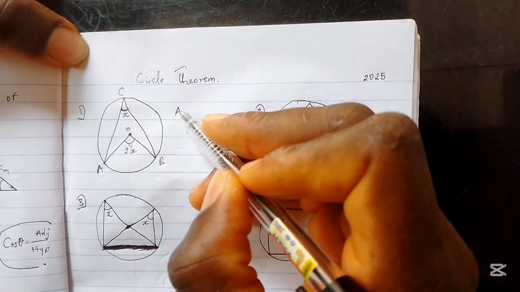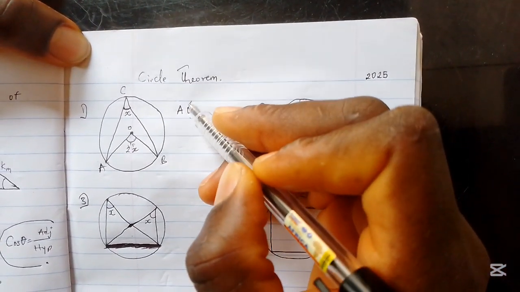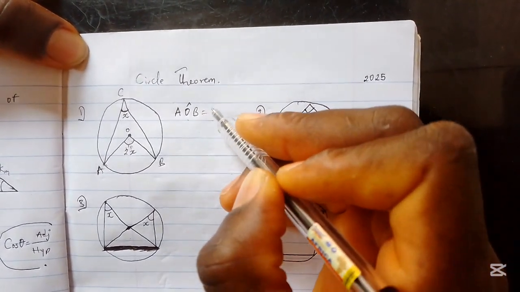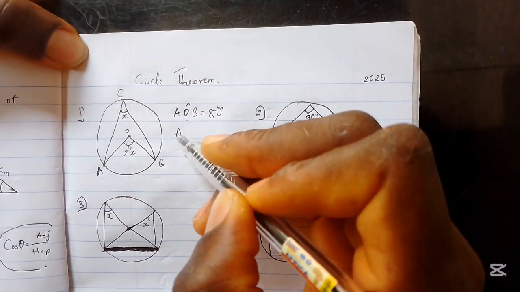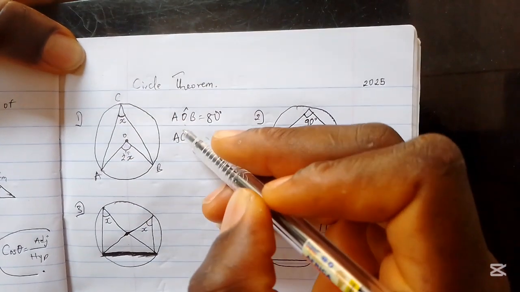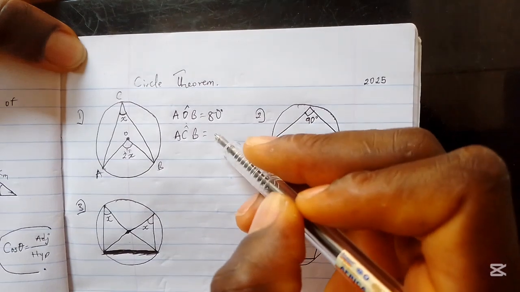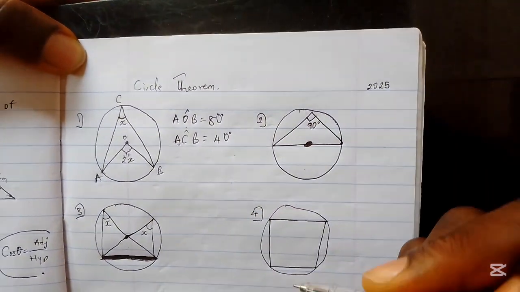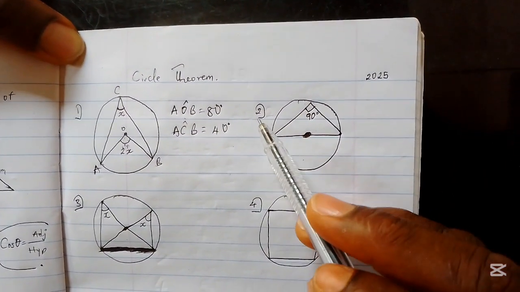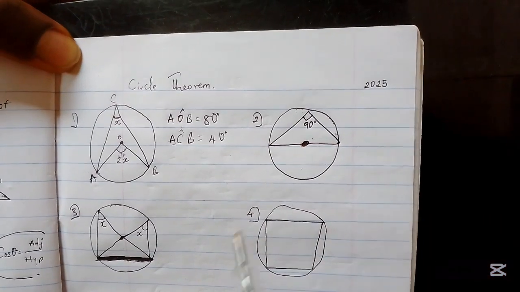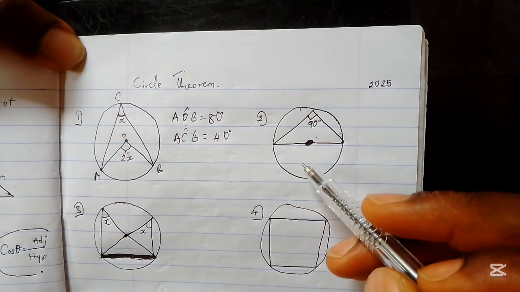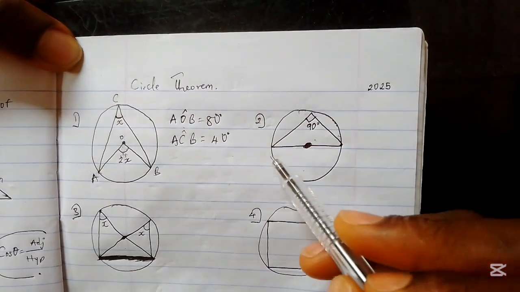So if angle BOA is 80 degrees, then the angle ACB is going to be 40 degrees. That's understandable. Then let's look at the second one.